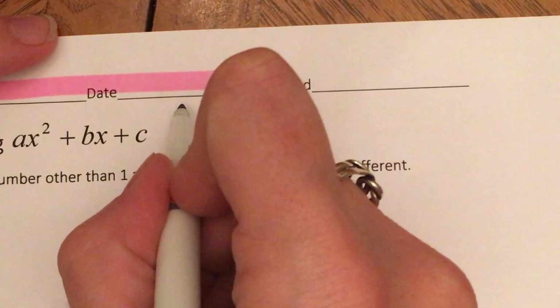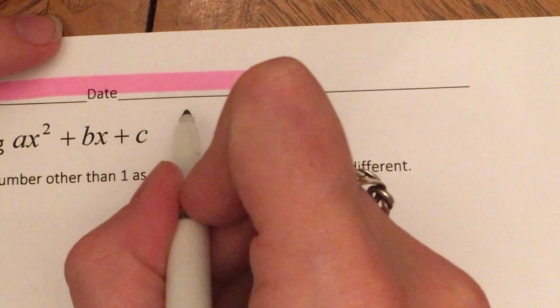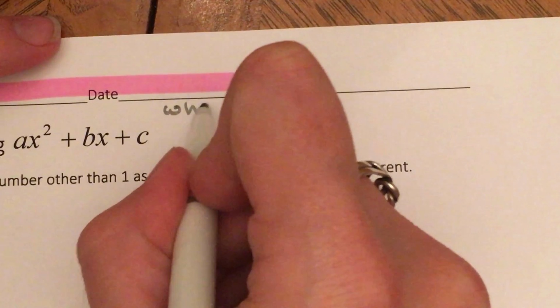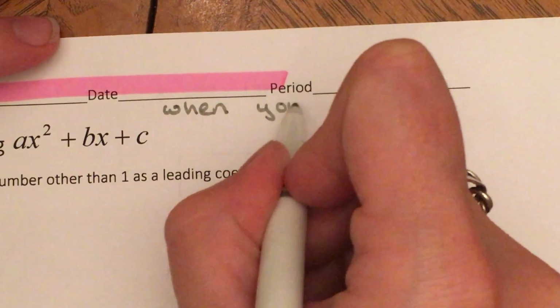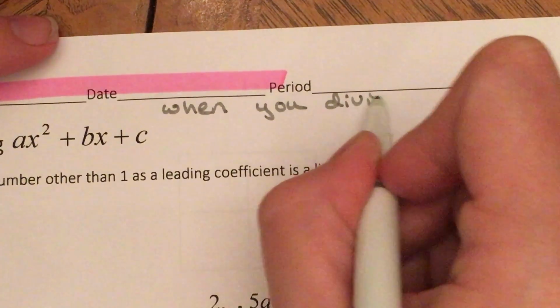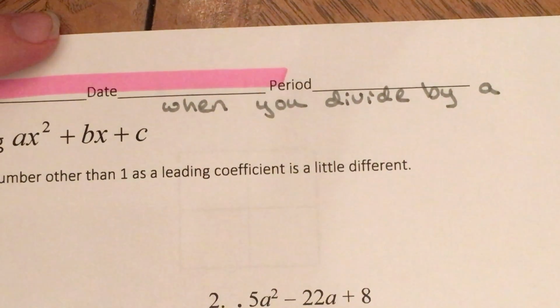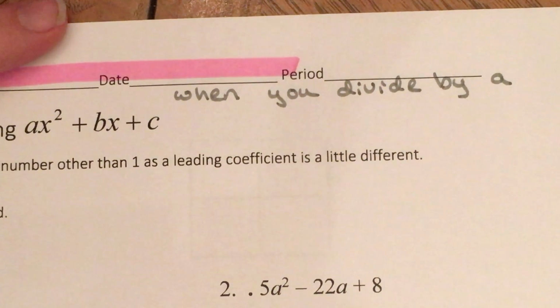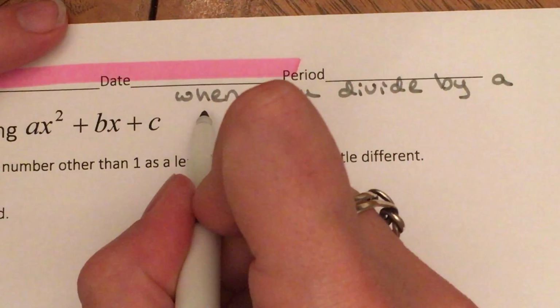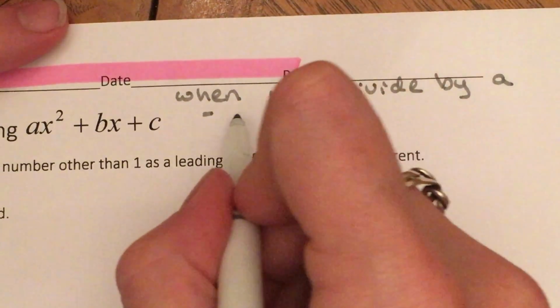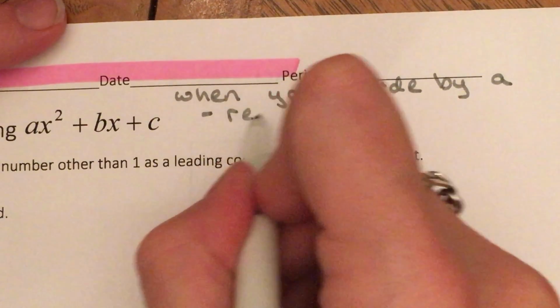So when you divide by A, you're going to possibly have to do two things. One, reduce that fraction.